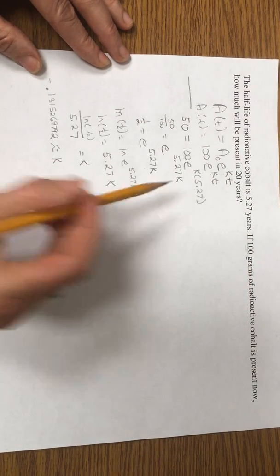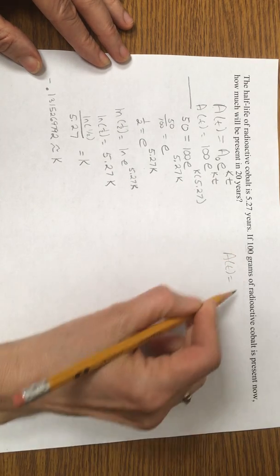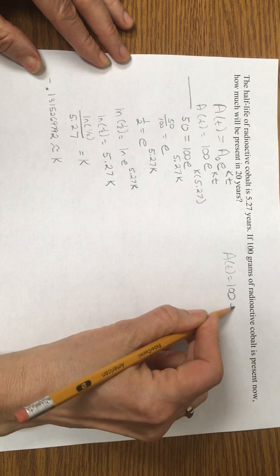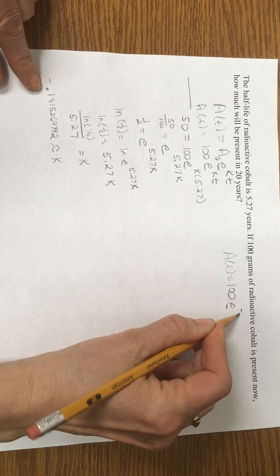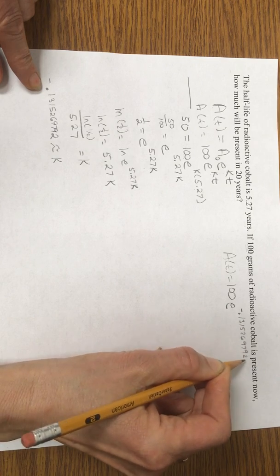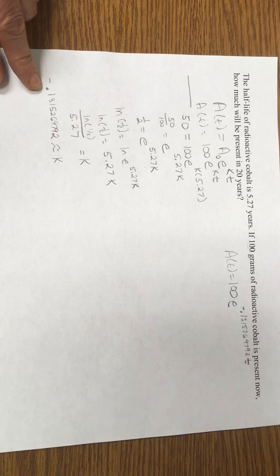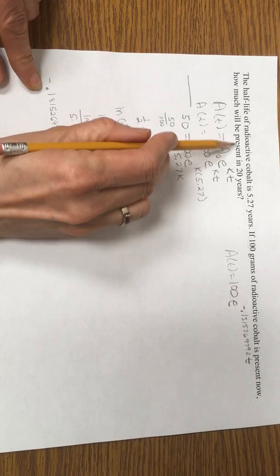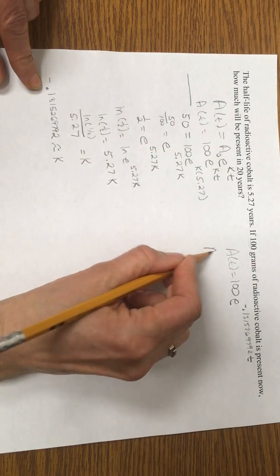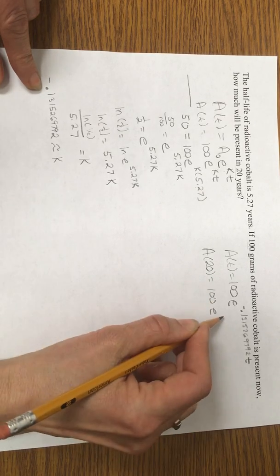So now if I take that and put it back into the equation, my overall equation is now, with my starting amount of 100, e to the, this number times t. That is my k value. And now I can answer my question. For 20 years, all I need to do is put in 20 for the time.